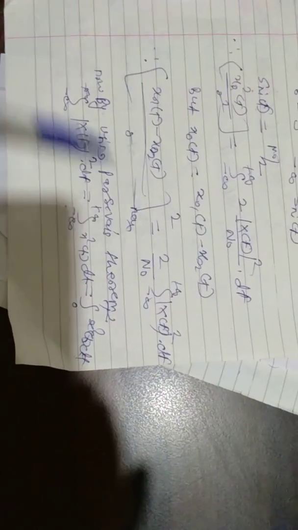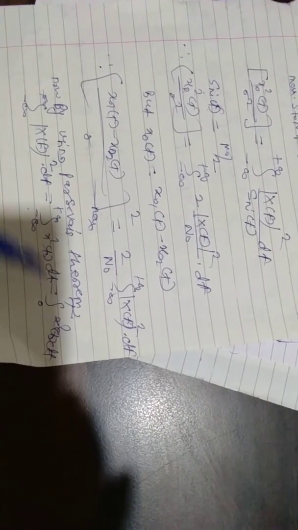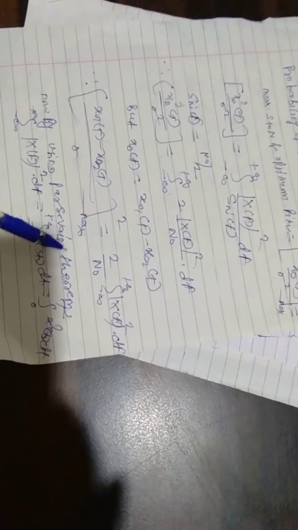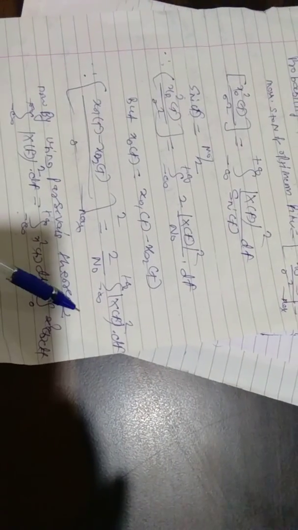But by using Parseval's energy theorem, this side |X(f)| square can be written in the time domain as x square of t, but the integration will change from minus infinity to plus infinity to 0 to T, because our signal exists for time duration 0 to T, the signal bit.